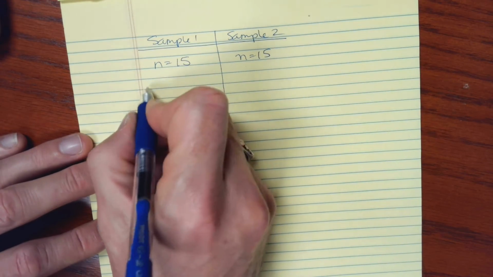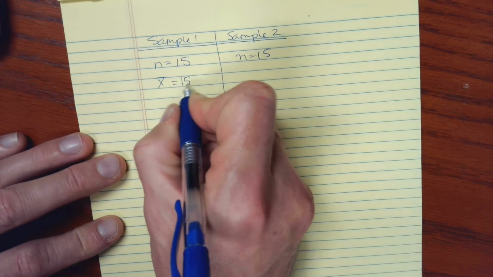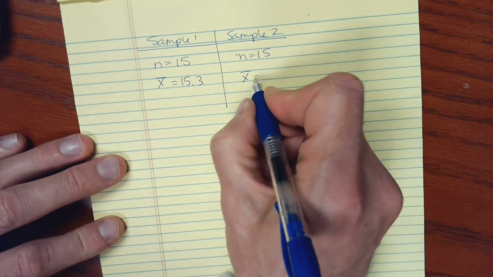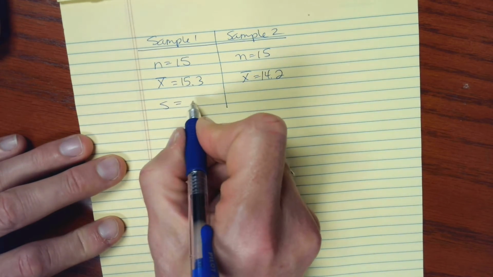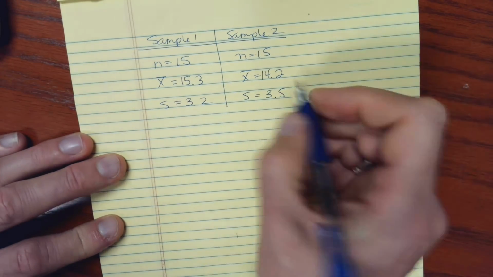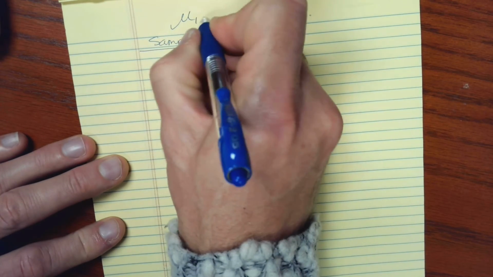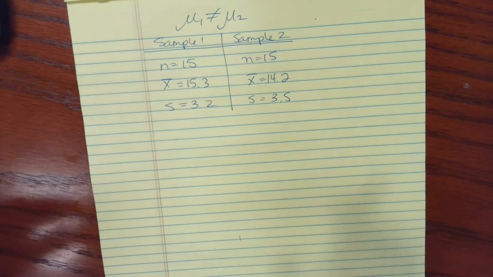Here we get a sample mean of, say, 15.3. And here we get a sample mean of 14.2. This one has a standard deviation of 3.2, and here we have a standard deviation of 3.5. And we want to test whether mu1 differs from mu2. So we're going to conduct a two-tailed test.